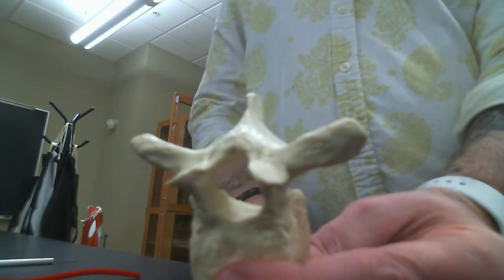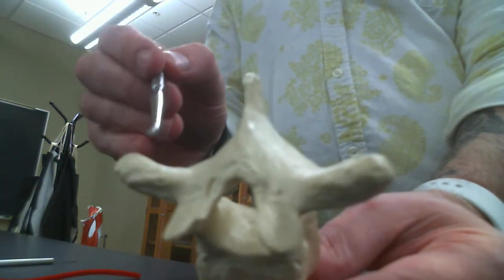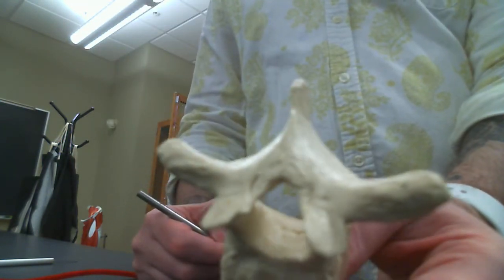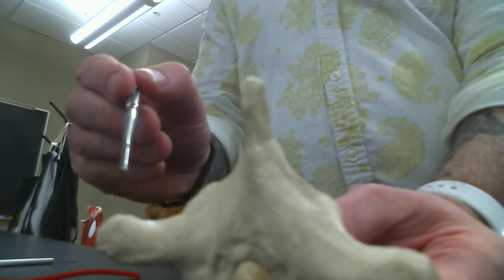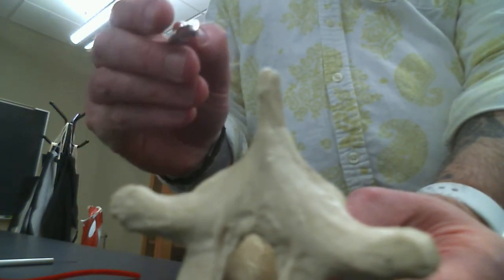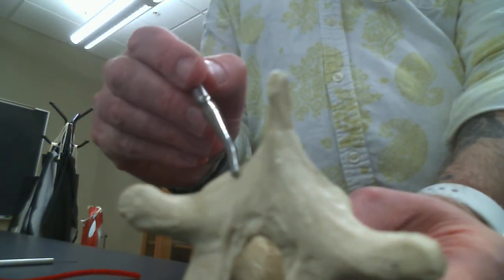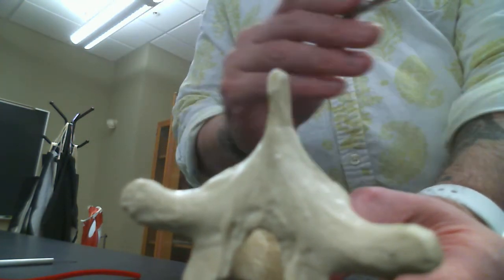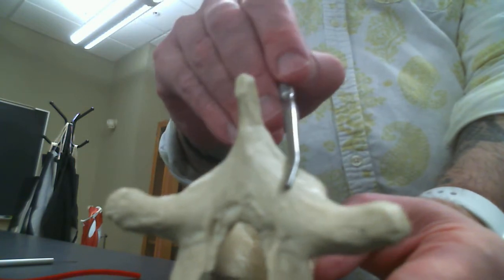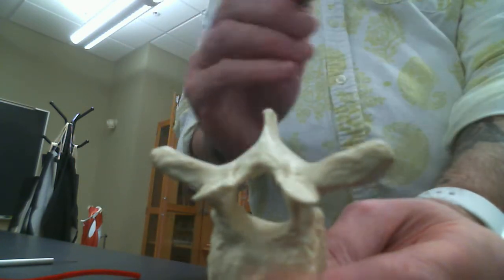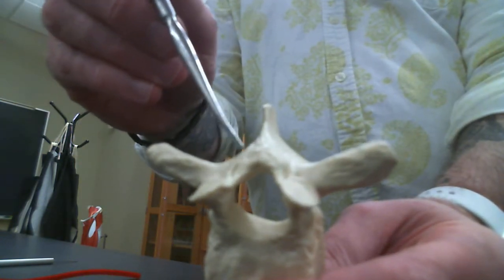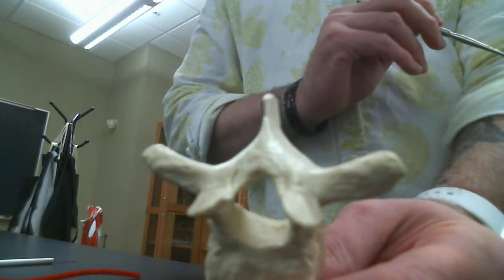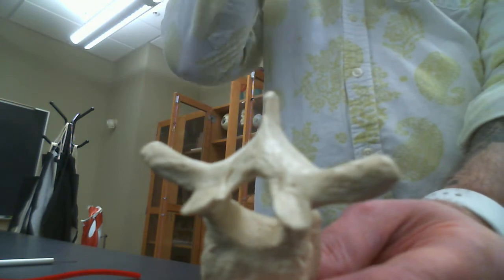Now, what's going to connect the transverse process to the spinous process? This is something referred to as the lamina. You have the transverse process, the spinous process, and that connection point in between is called the lamina. So there's going to be a lamina on one side and a lamina on the other. It's kind of hard to see, or at least to point out, on this vertebra.